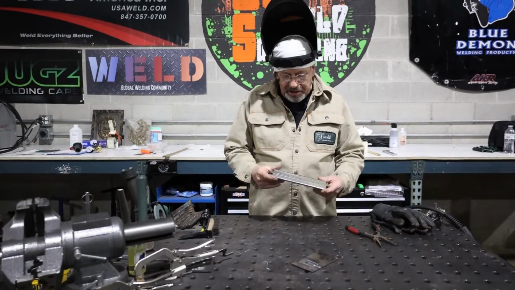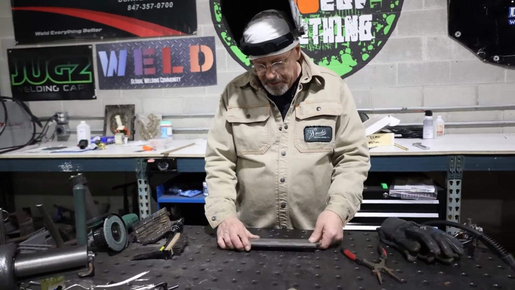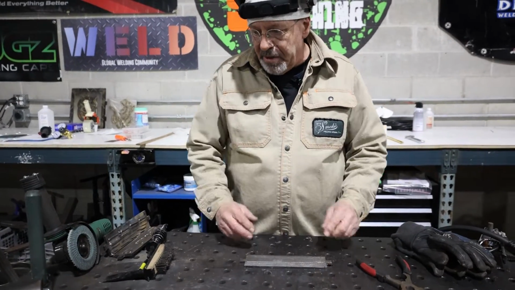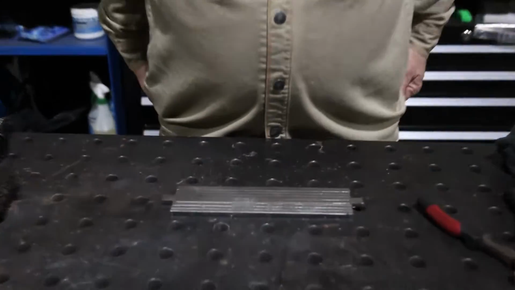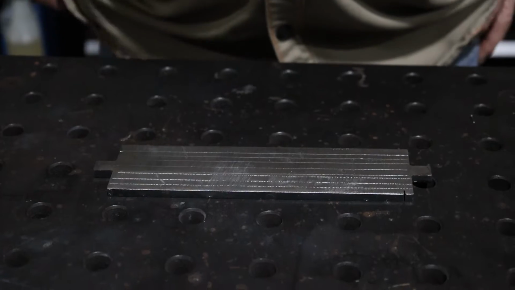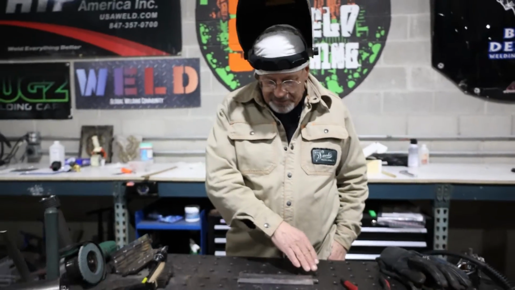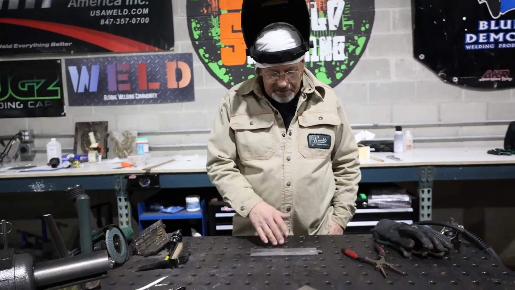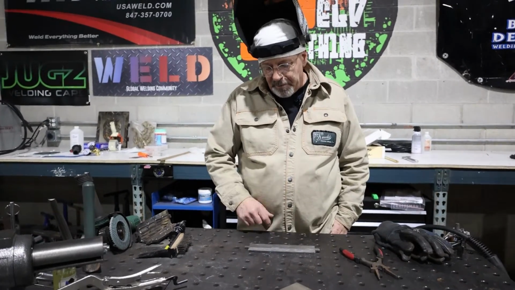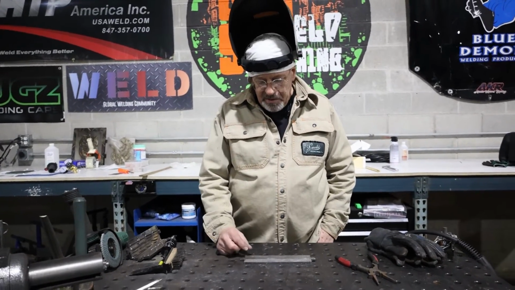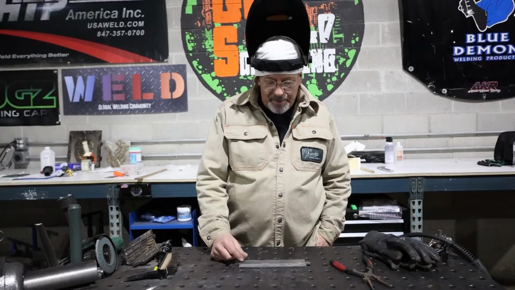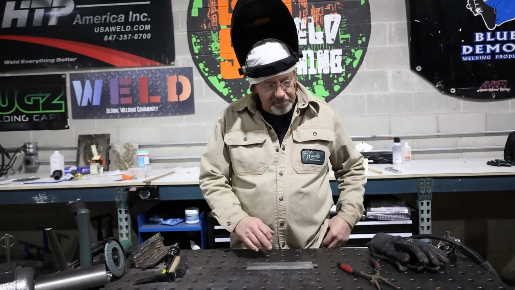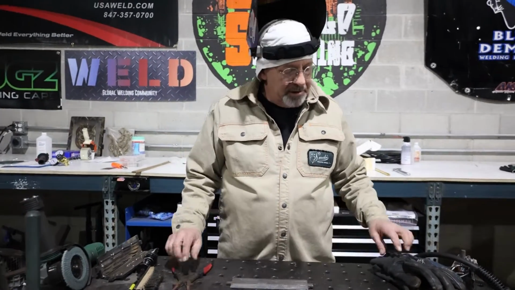I've taken a piece of plate. Here would be an assignment. We try to run straight beads, straight lines, same height, same width. And so I've scratched some of these in with a file. You can do it with a scribe. I've put some of them in with soapstone. Weld between them, weld over the top of the line. But as you're putting beads down, try to blend them together.